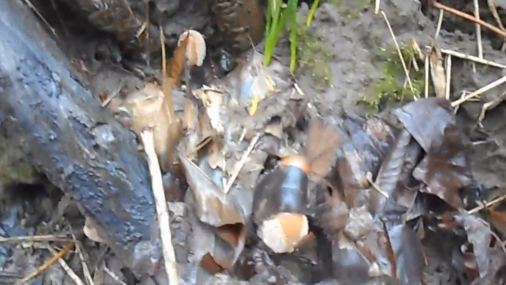There's some coming up right here. Isn't that cool? Aren't they pretty? Look at that. They kind of look like little candies dipped in sugar, I think. I don't know what kind they are, but they're really pretty.